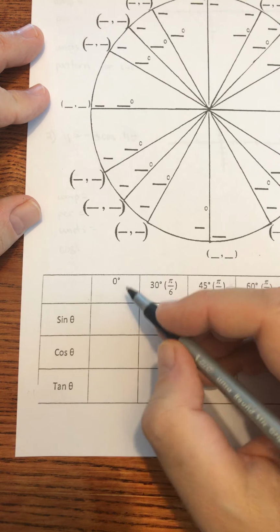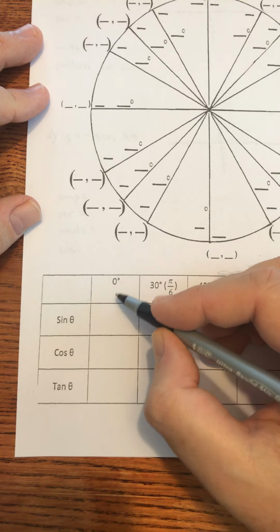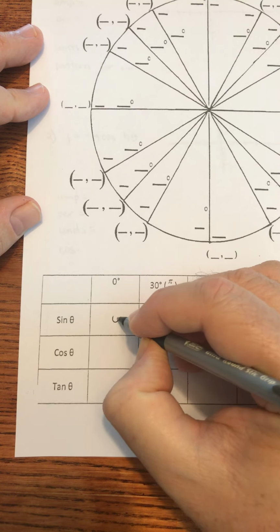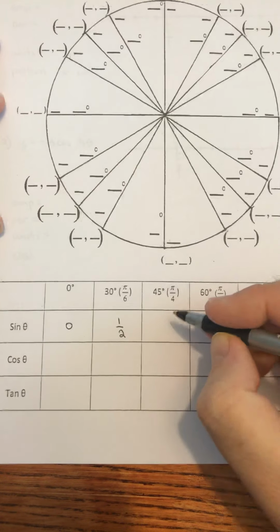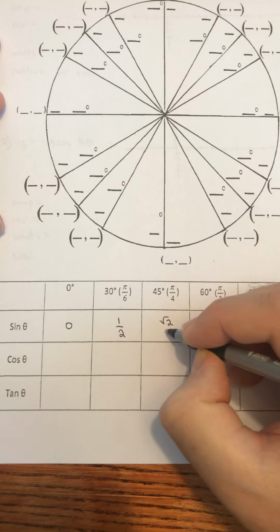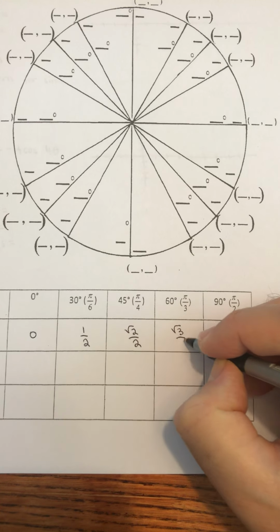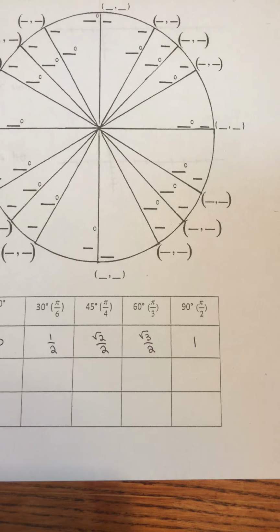And remember when we did this the first time, we start with the sine, and we did the square root of 0 over 2, square root of 1 over 2, the square root of 2 over 2, the square root of 3 over 2, and the square root of 4 over 2, which is 1.